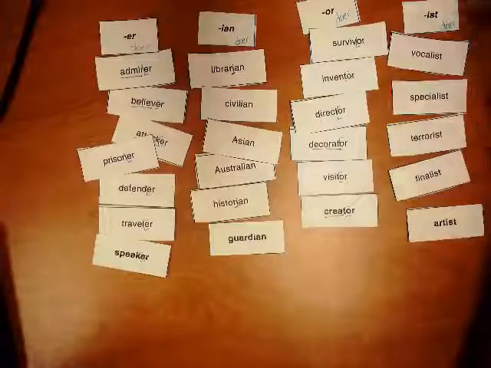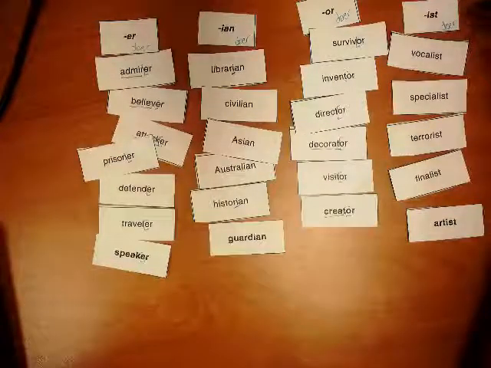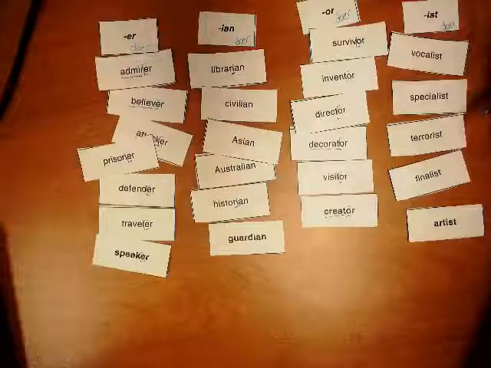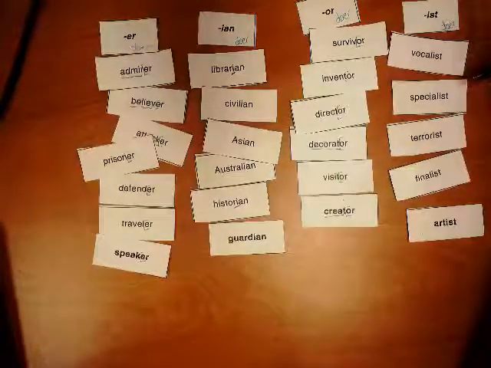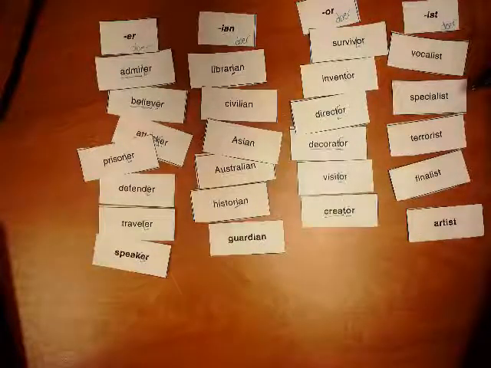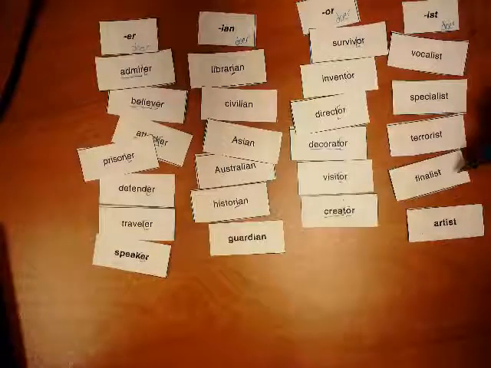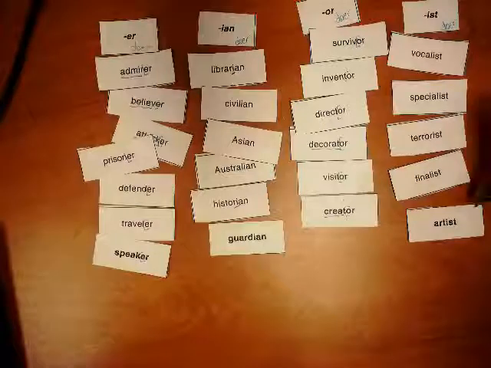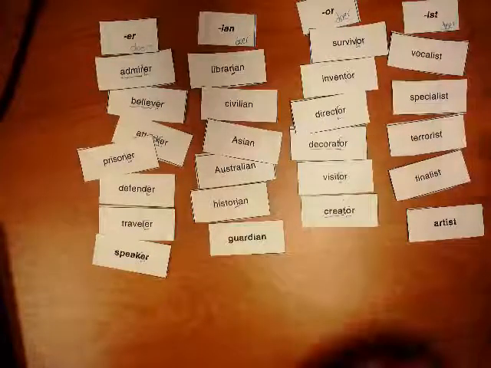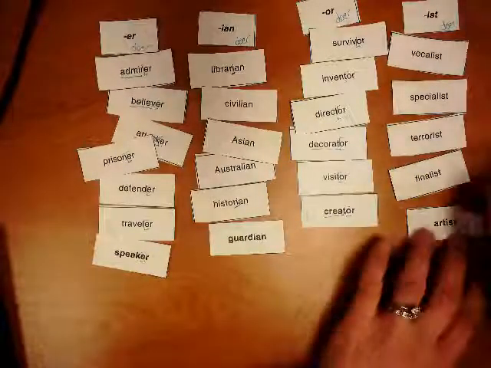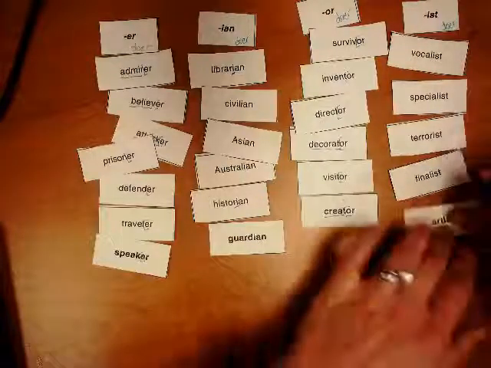With this -ist suffix, most of these are people, okay? A vocalist is a person that's related to vocals. Specialist, a person that's related to a specialty. A terrorist, a person that's related to terror. Finalist, a person that is related to that final part, right? An artist is one who does art. And as I'm looking through these, it looked like all of these were no changes.